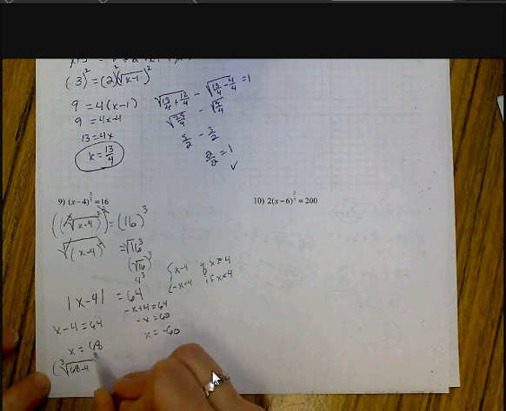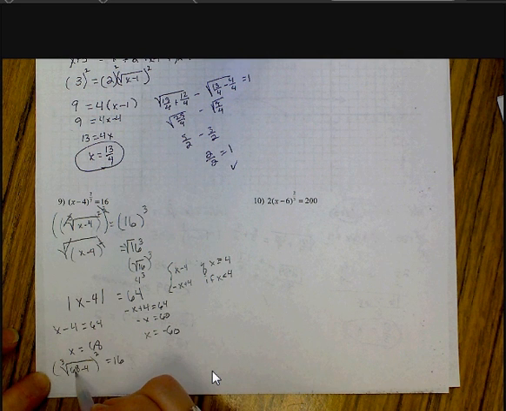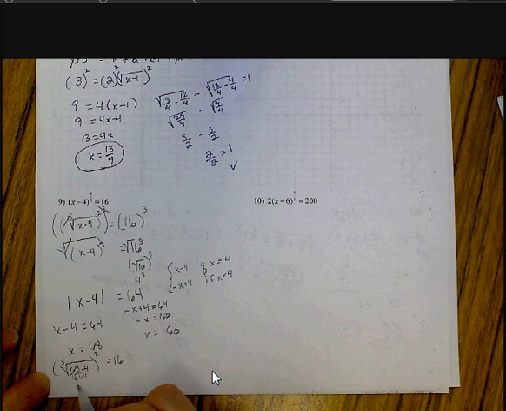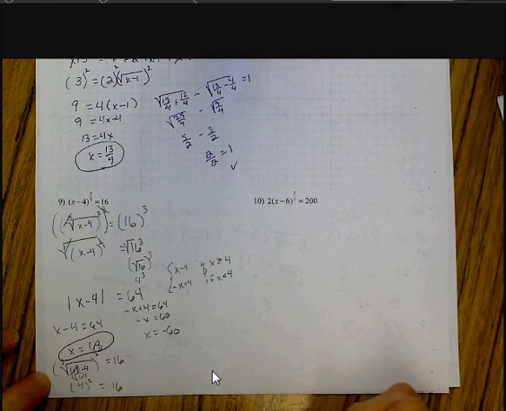That value gets squared, and it's supposed to equal 16. 68 minus 4 is 64. Cube root of 64 is 4, and 4 squared is indeed 16. So this one works. 68 is a solution.